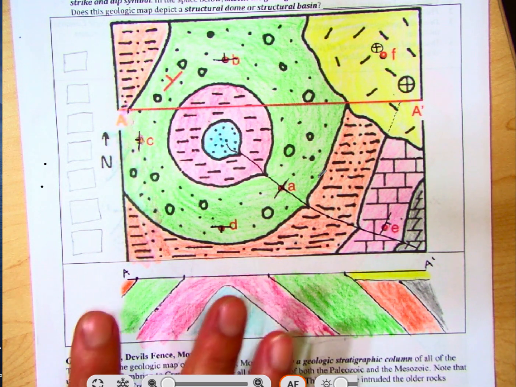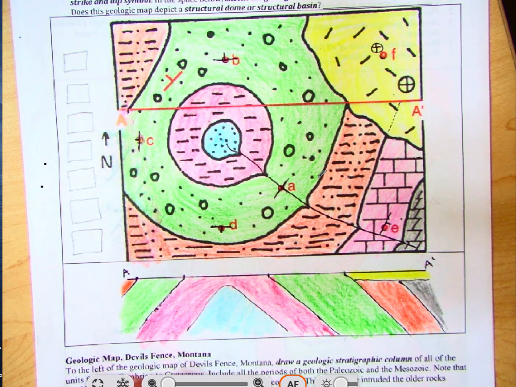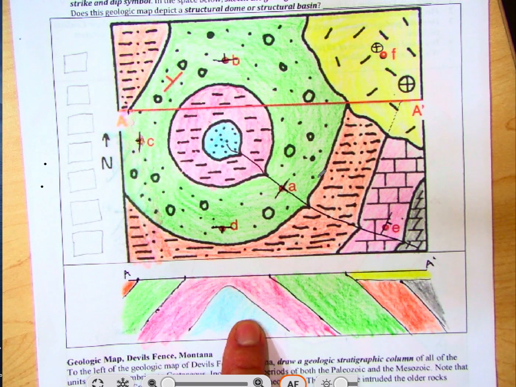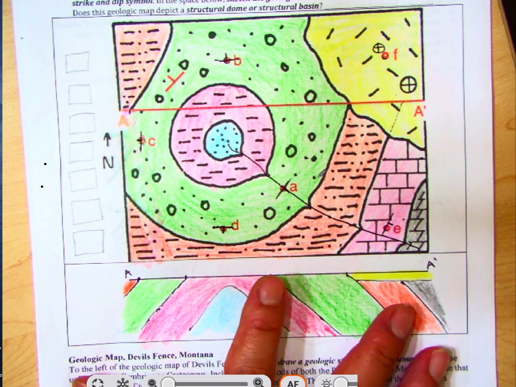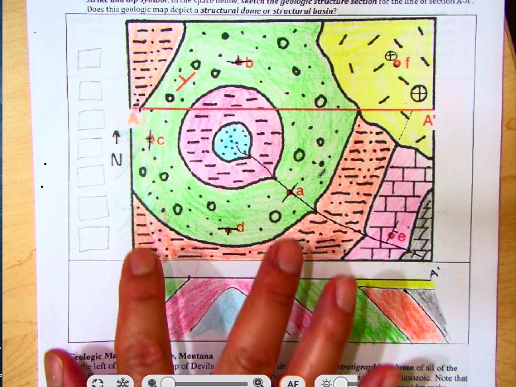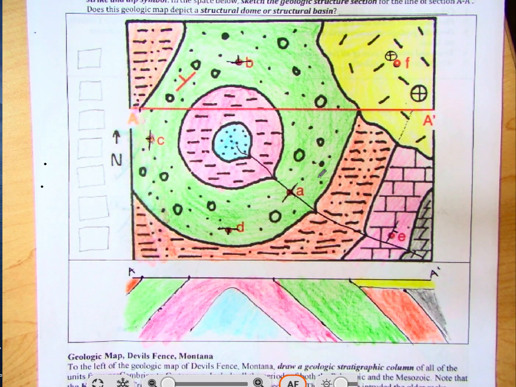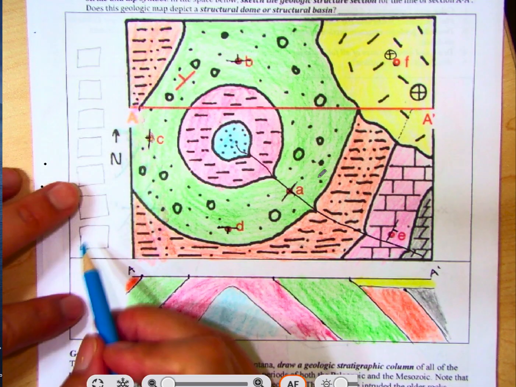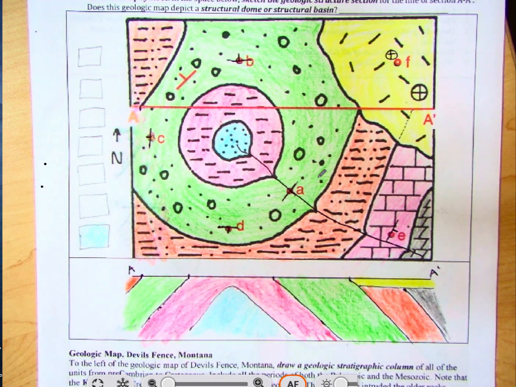On the side here, what I would like you to do is to do the stratigraphy. What's the oldest unit here? So based on our cross section, it'd be this blue unit. So again, it doesn't matter what colors you use, but just color in these 7 boxes to show the order of these units. So the oldest unit would be the blue unit, and the youngest unit is going to be this yellow unit here, right?